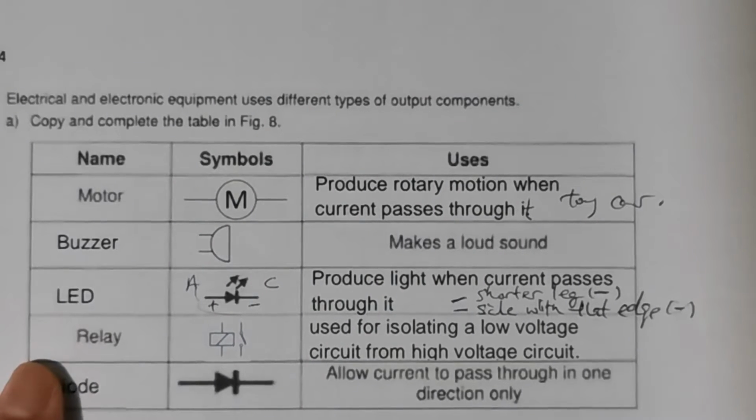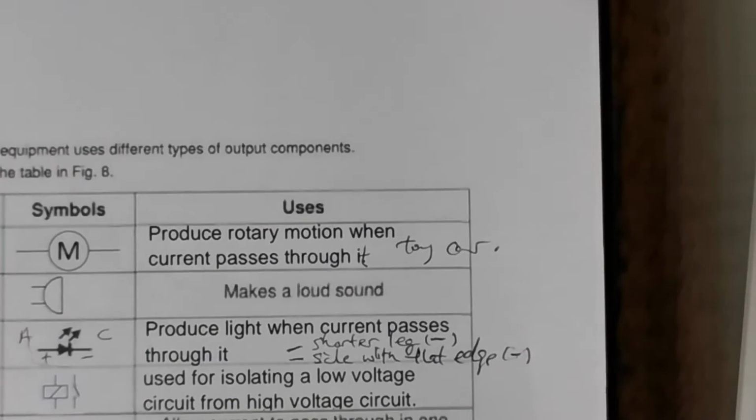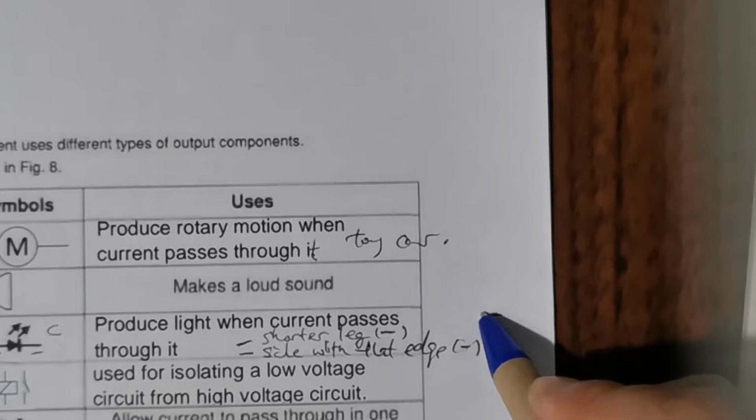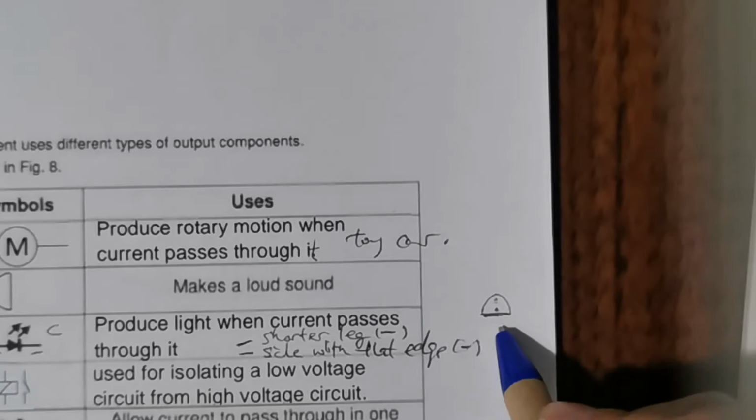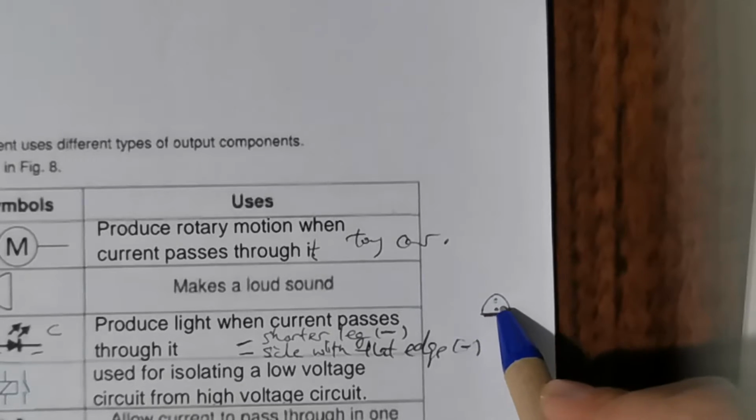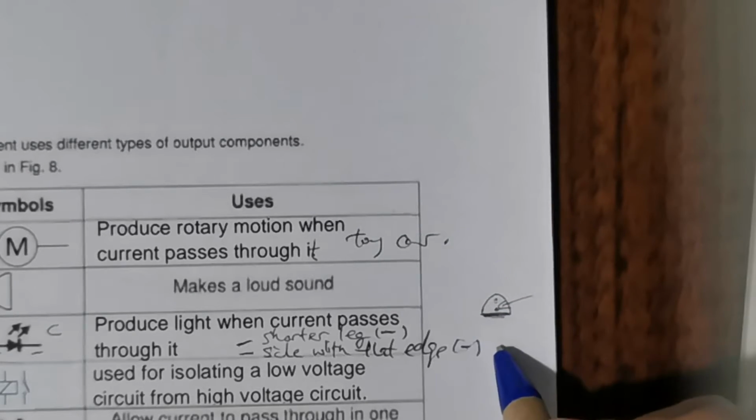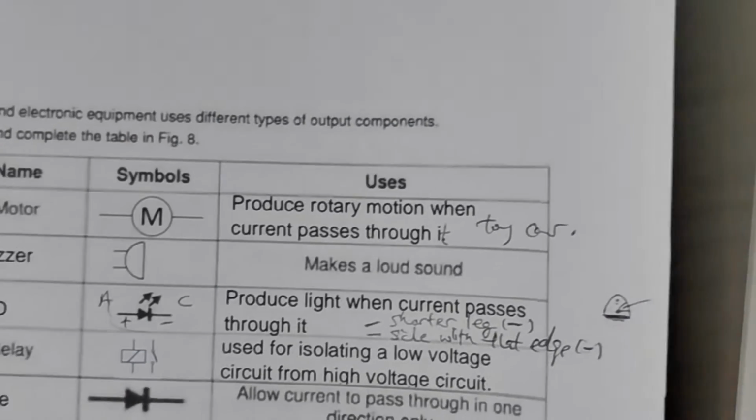Go and look for the side with the flat edge. If you look at the LED, the two legs are like that. So basically the leg that is closer to the flat side is the negative.